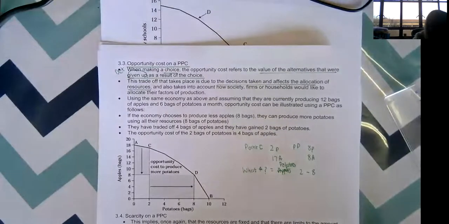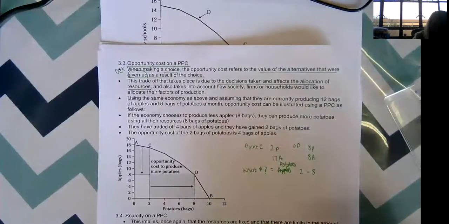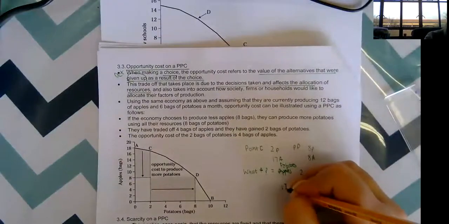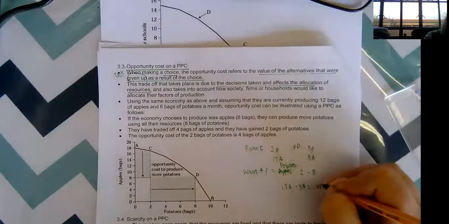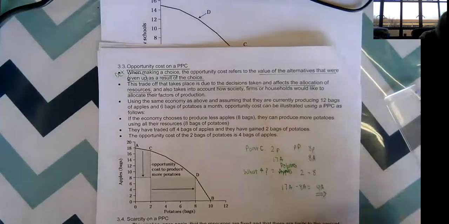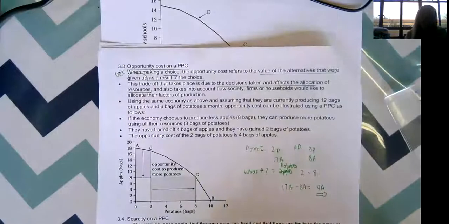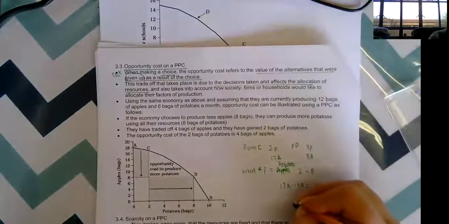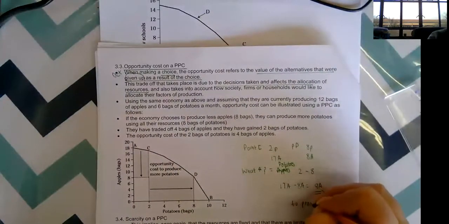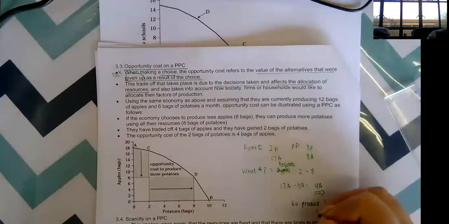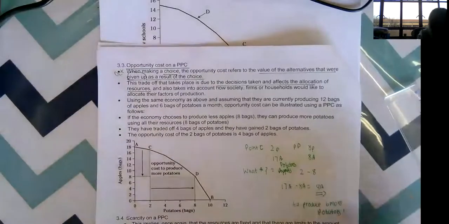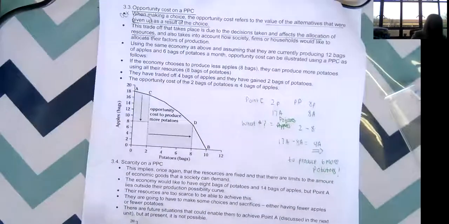Because I'm producing 6 more potatoes, that means I have to give up a lot of apples. And how do we know that? All that we do is we say 17 apples minus 8 apples is 9 apples. So my opportunity cost, what did I give up? I gave up 9 apples to produce 6 more potatoes. Right. That is how you work out opportunity cost.